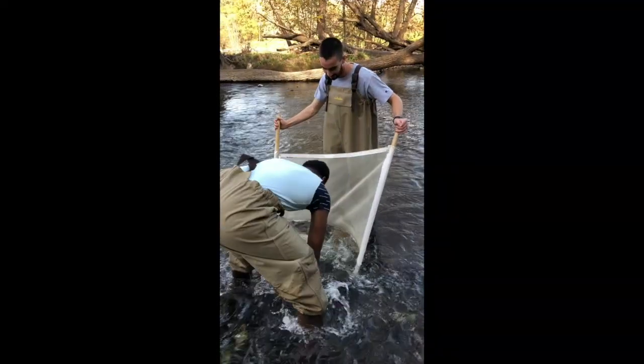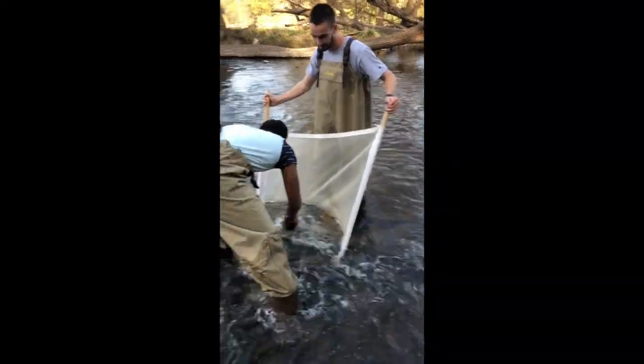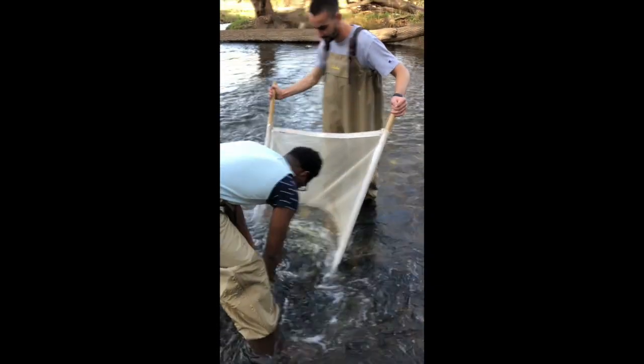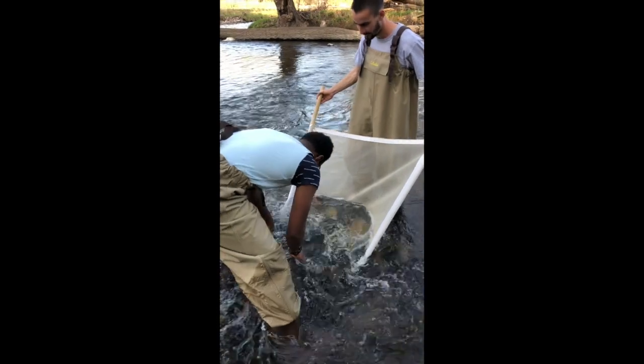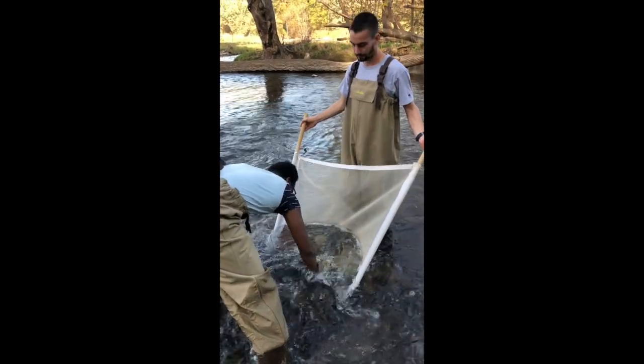Once those steps are completed, it was then time to secure the kick net at the bottom of the riffle. Rocks are then taken from outside the sample area to be placed along the bottom of the net to tightly secure it along the bottom of the river. This ensures less chance of organisms avoiding collection.